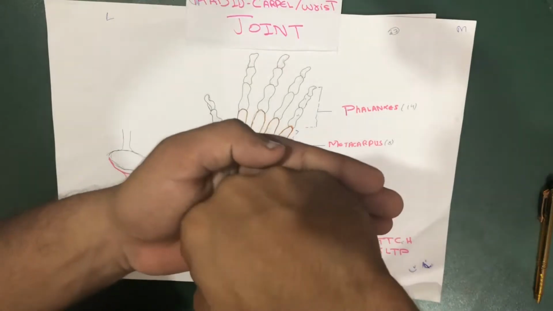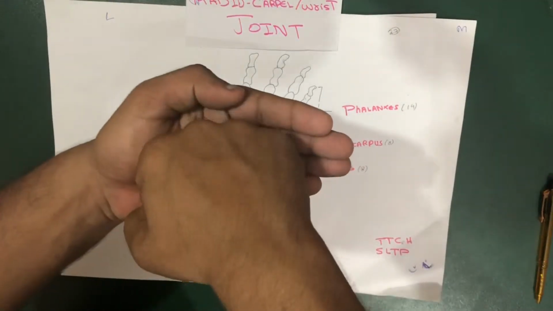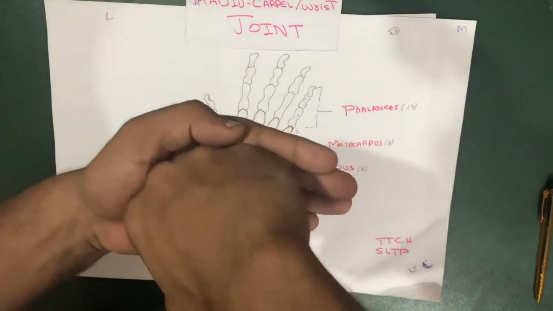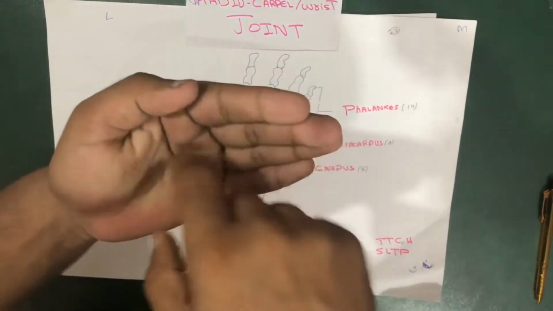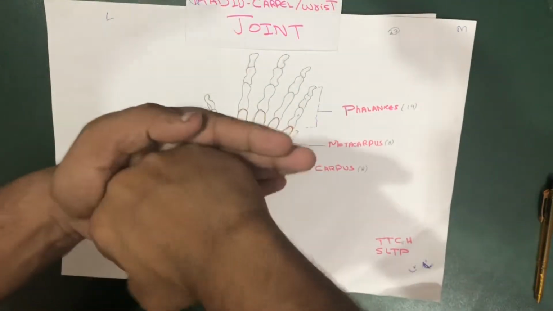In an ellipsoid joint, you can abduct, adduct, extend, and flex, but you cannot rotate, because when you rotate the joint, it's actually going to hit the walls on the sides. So rotation is not possible.